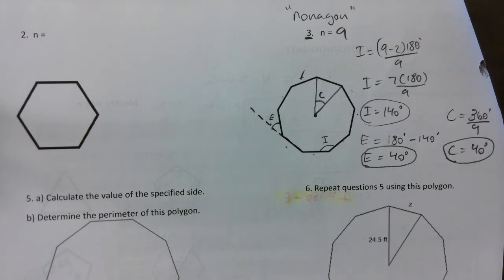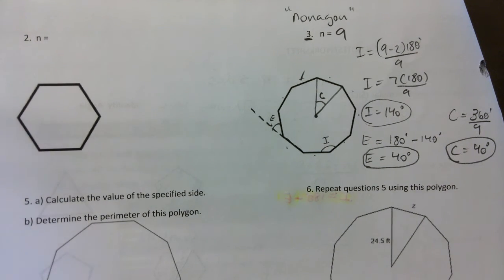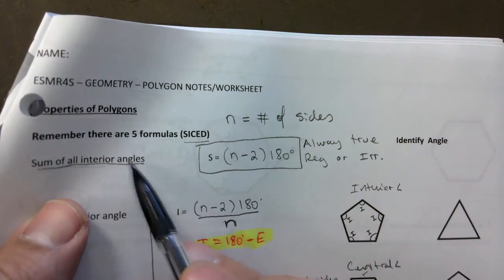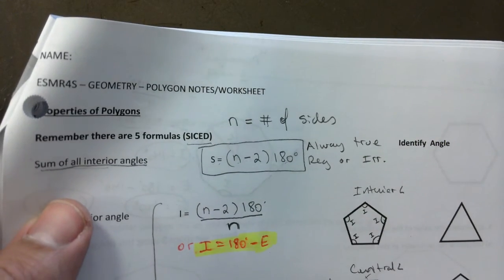The diagonals would be way too messy. The sum, guys, pay close attention. I'm just going to go back once. You're like, how come we're not labeling the sum of all interior angles? You can't, right? It's the sum of all. It's just a fact.